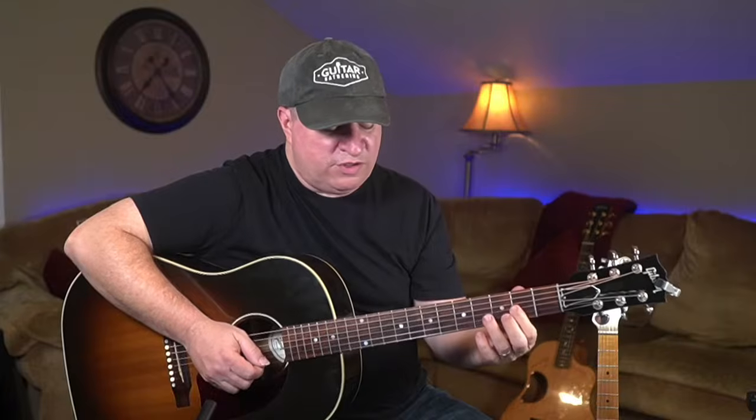Now, on the other one, you're just not going to use 2 and 4 very much, so it kind of lends itself to just being 2 and 1 and 3 and 1. But here with this one, sometimes you'll need to play this with a bar with the first finger, or maybe even the third.